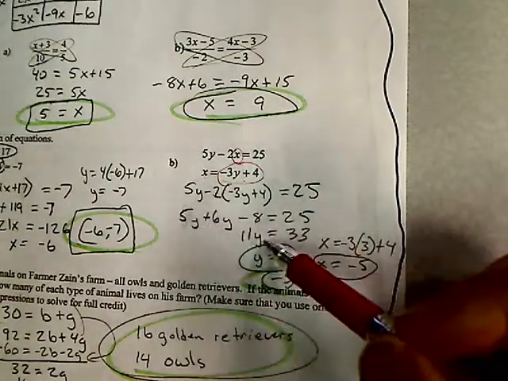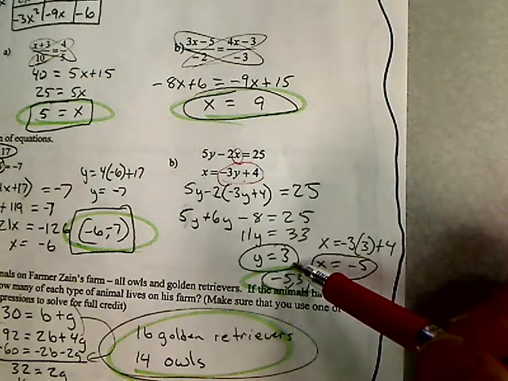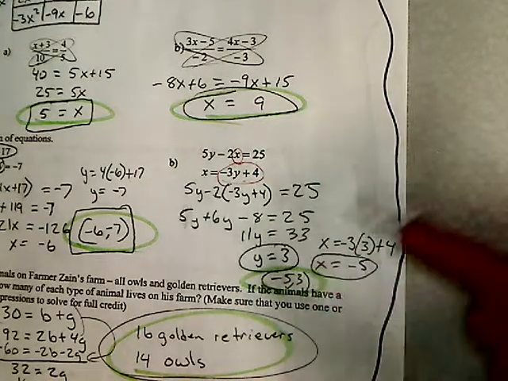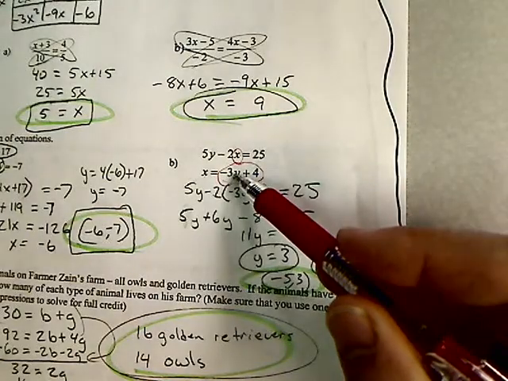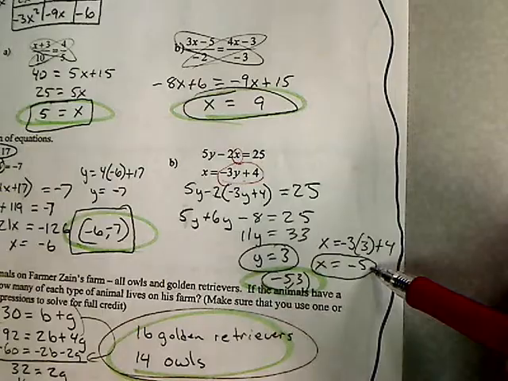Combine like terms. Add 8 to both sides. Divide by 3. Or, excuse me, divide by the 11. And you get y equals 3. Plug 3 back in. Negative 9 plus 4 is negative 5.